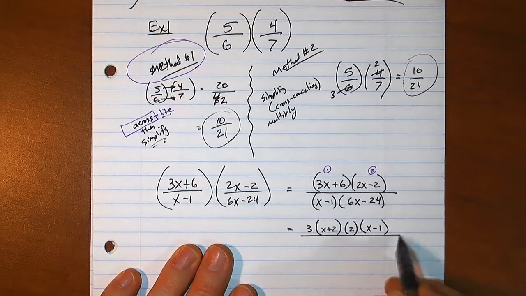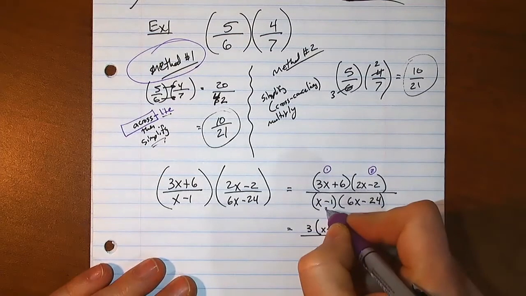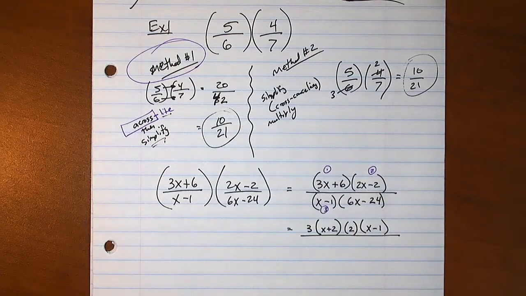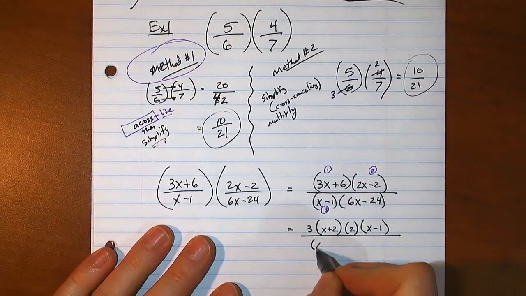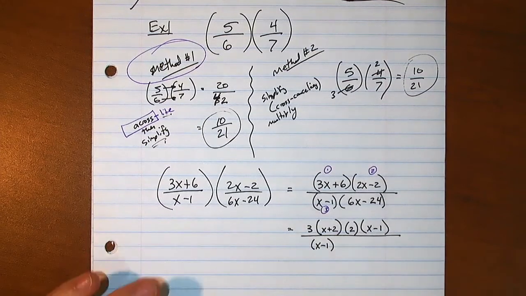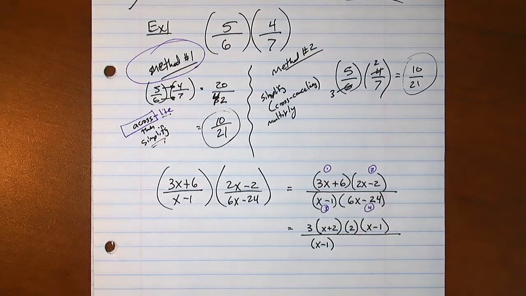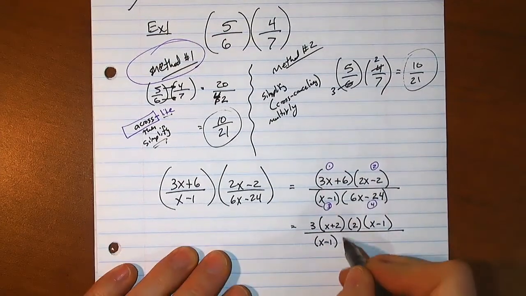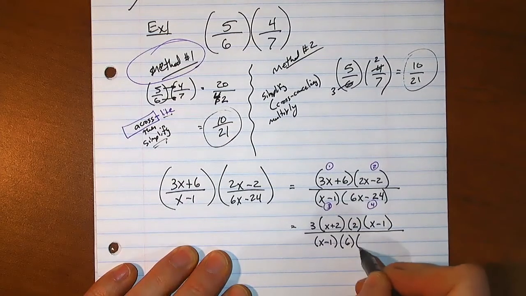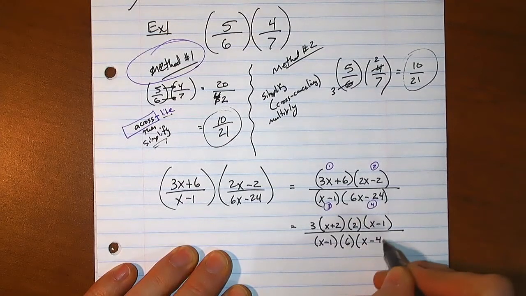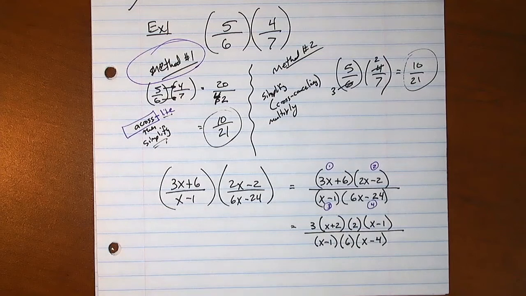Down in the bottom of my problem, here's polynomial number 3. There's nothing that factors in that, so I just write it down. And then lastly, here's polynomial number 4. That has a 6 and a 24, so I can divide both things by 6. And so there's what I end up with after I'm done factoring.